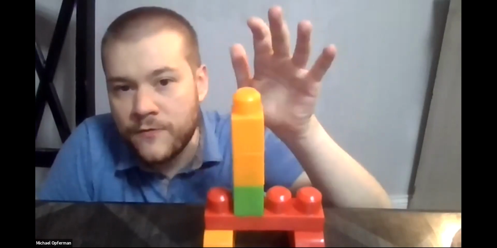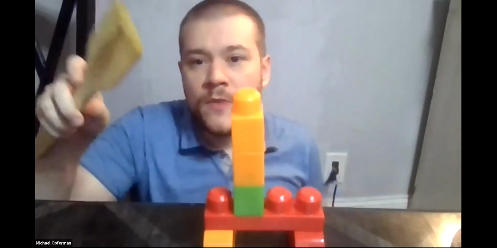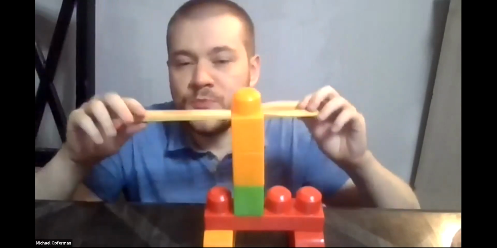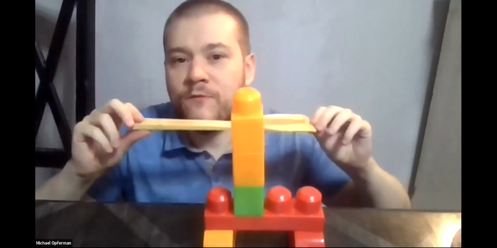Let me first show you an example of what I'm talking about with static equilibrium. To start out, I made a little tower out of my daughter's blocks here. This is just going to serve as the fulcrum for my little experiment, a stationary fixed point. First of all, let me give you a really simple example. I'm going to use this wooden spoon here as my platform.